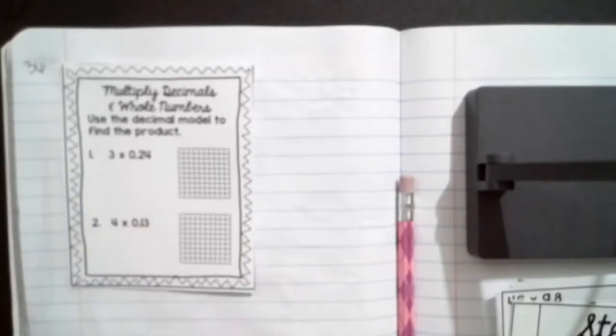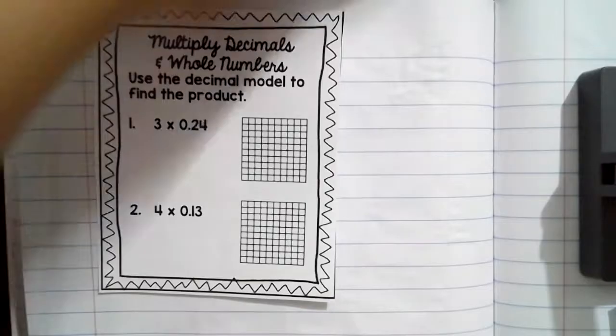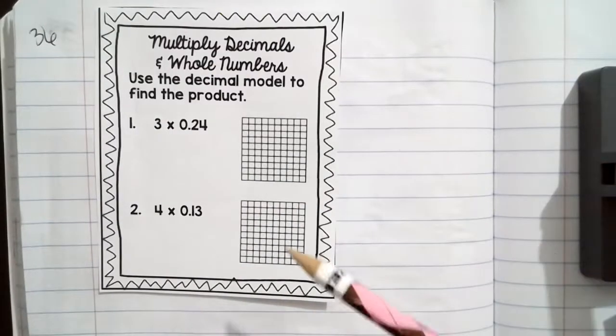Okay, so in your bag, you have all of these little rectangles. You are going to first find me this one right here. This is the one we're going to do first together. So we are multiplying decimals and whole numbers. Use the decimal model to find the product. Okay, let me make sure that's clear.